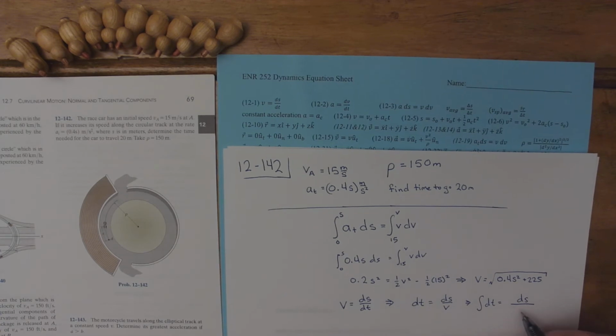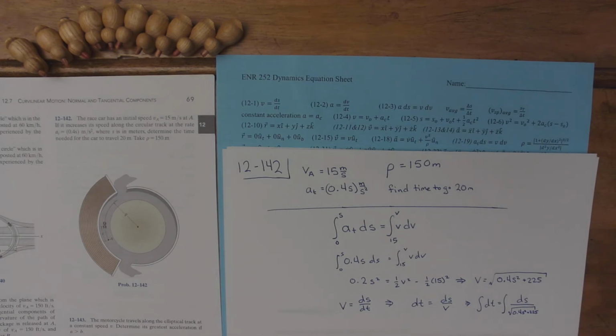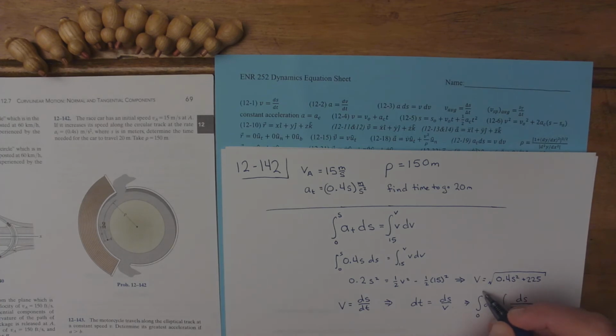And then I'm integrating 1 over the velocity with respect to position. 1 over the velocity is 1 over the square root of 0.4 s squared plus 225. When s is equal to 0, time is equal to 0. I could put in the upper limits of integration as t and s, or I could do t, that's going to be the time that I'm looking for, and I can go ahead and put in the 20, so that will give me the time when s is equal to 20.